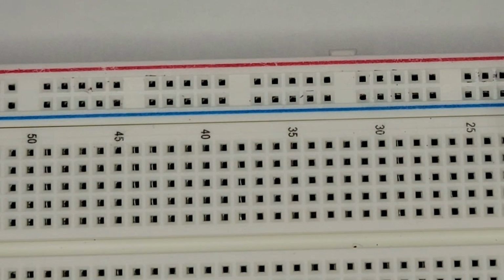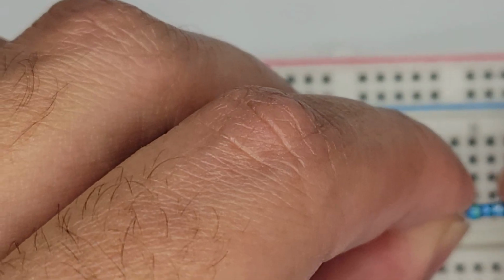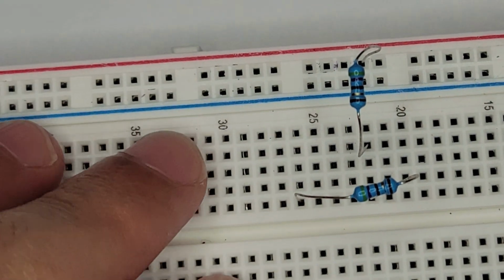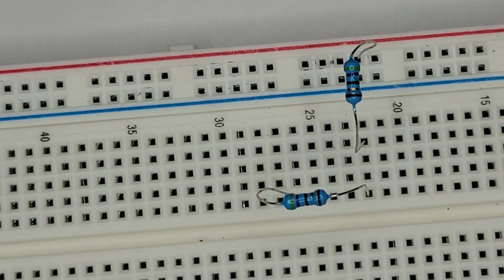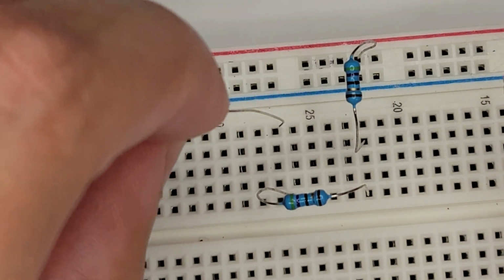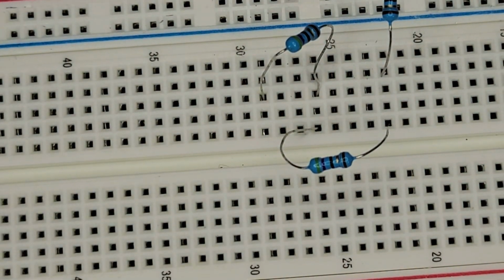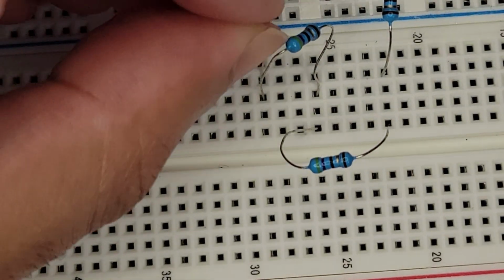So 1, 2, and I'm not cutting these just to make it easy, but I'll show it on camera a bit better. 3, and the last one I'll put to go home.